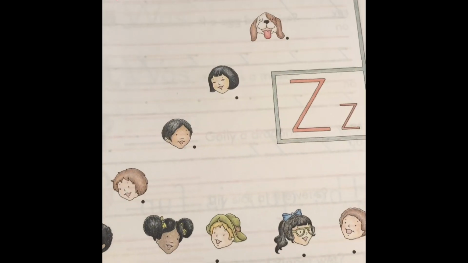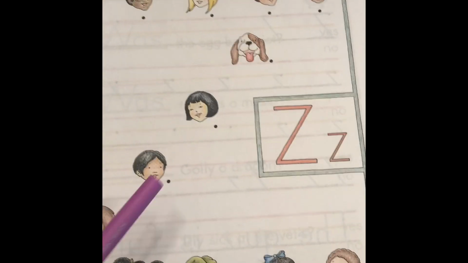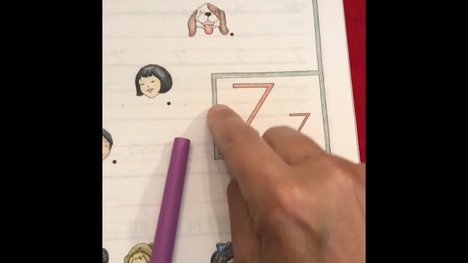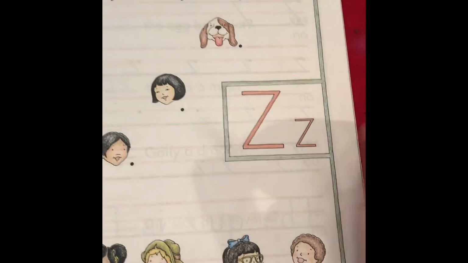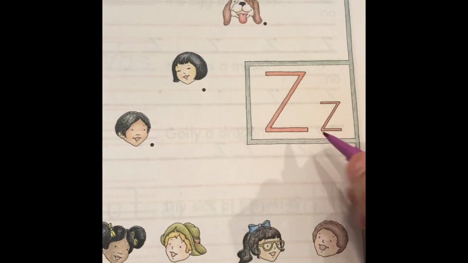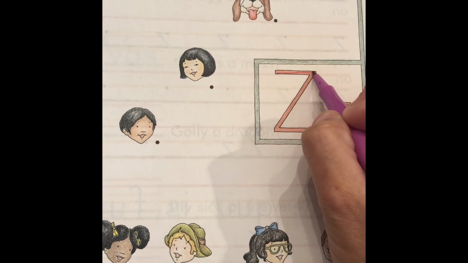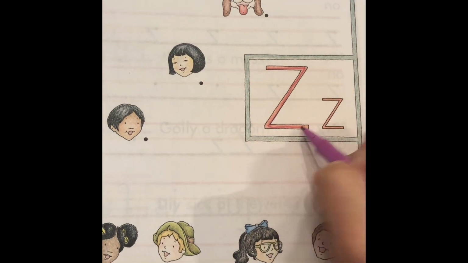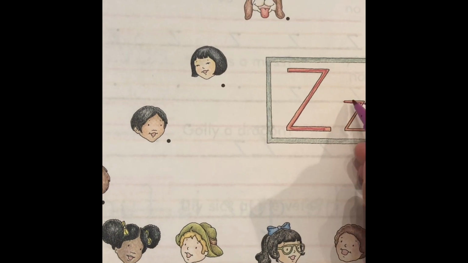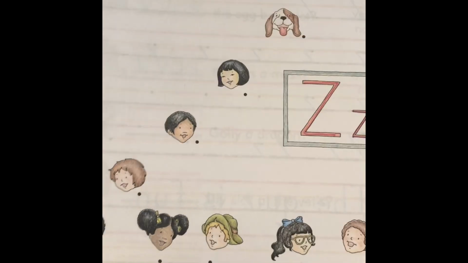All right, so the first thing we're going to do is we are going to trace the letter Z. And this time it's not down here in the bottom. It's over here in the middle of our page. And the Z makes the Z sound, kind of like zipper. All right, so you're gonna start on the uppercase Z, and you're just gonna go over, down, and back over. And then that lowercase Z is just like it. Over, down, over. All right, so trace those Z's.